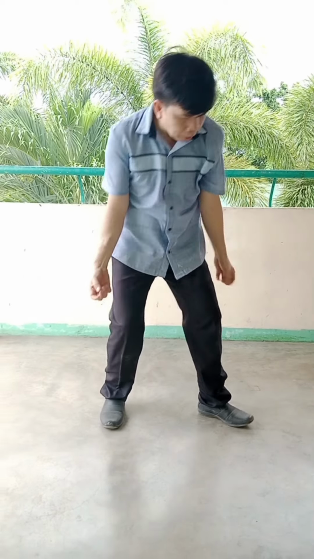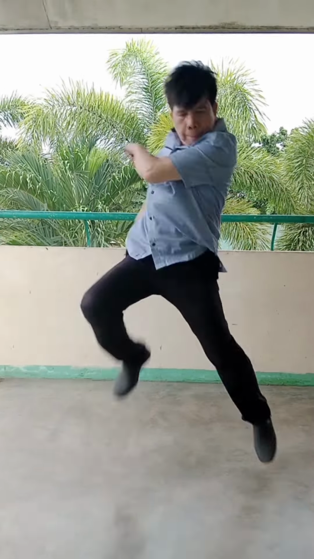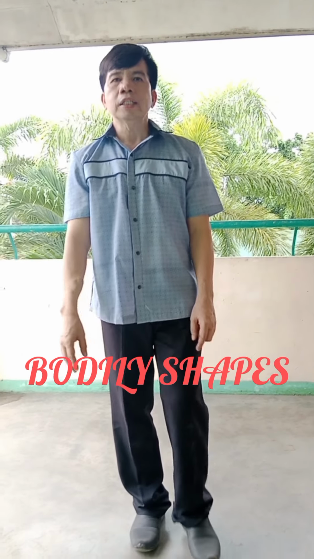But you may also do it in strong. Pop, pop, pop, pop, pop. That is strong movement. And lastly is the bodily shapes.